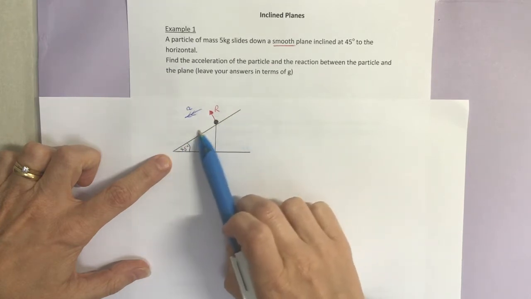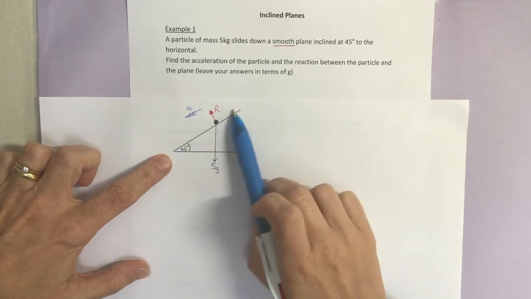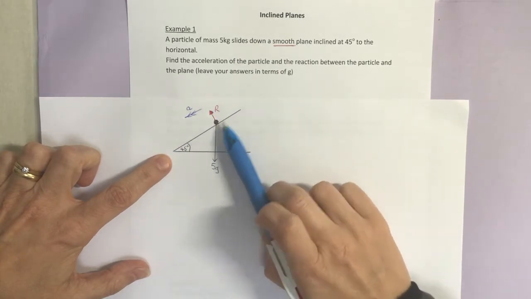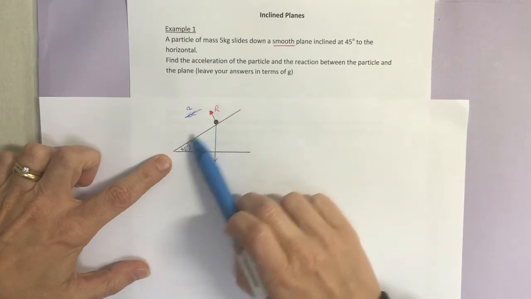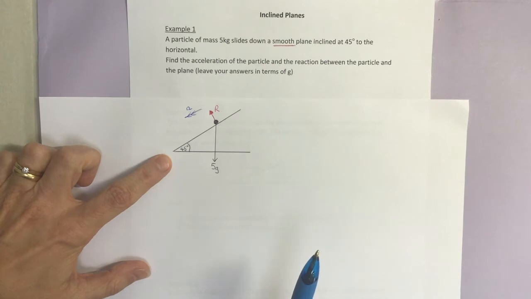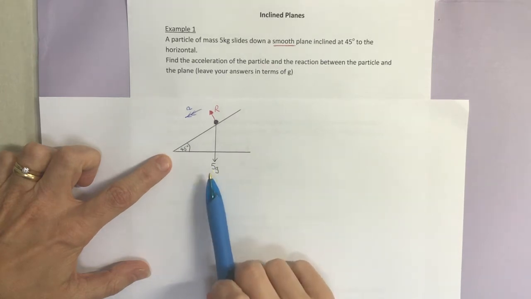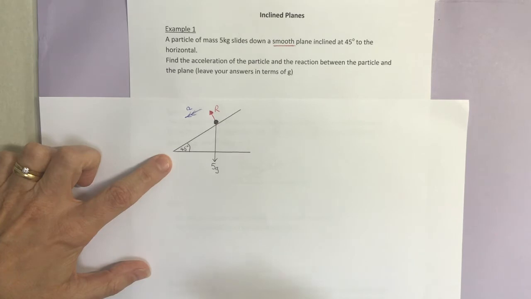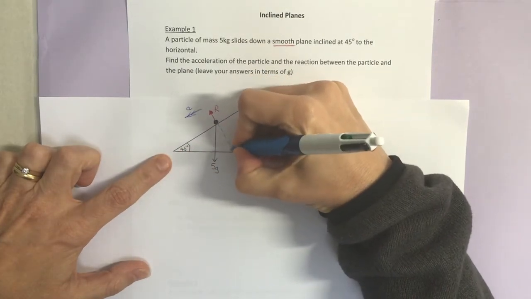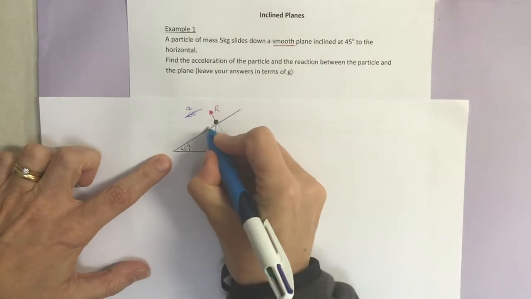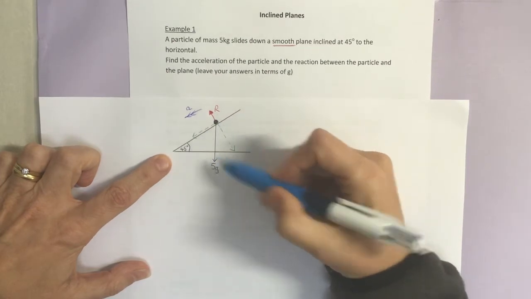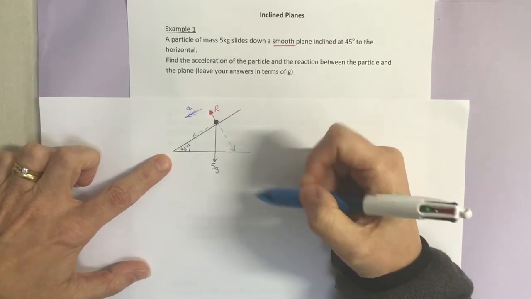So what I want to do is look at forces that are either parallel to this plane of motion or perpendicular to the line of motion. So we're going to look at forces acting in this direction and then forces acting in this direction. So parallel and perpendicular to the slope here. And to do that, I'm going to need to resolve this force, this weight, 5g, into its perpendicular components. So I'm going to have that component acting in that direction and this component acting in the other direction.